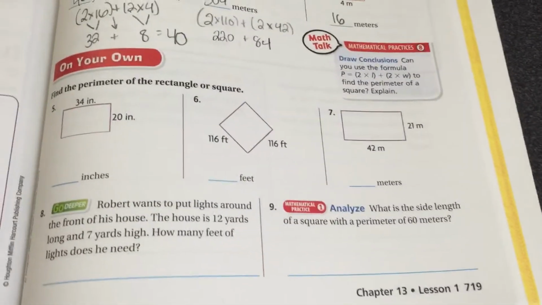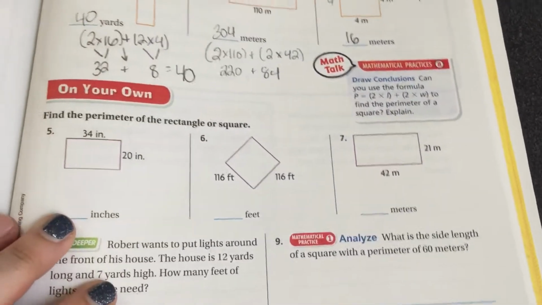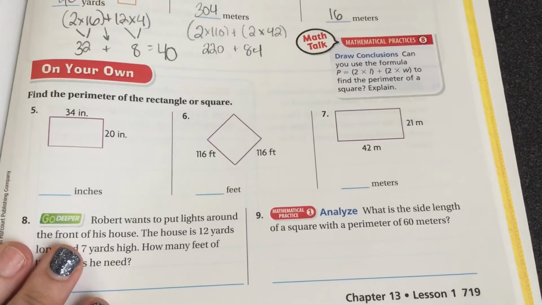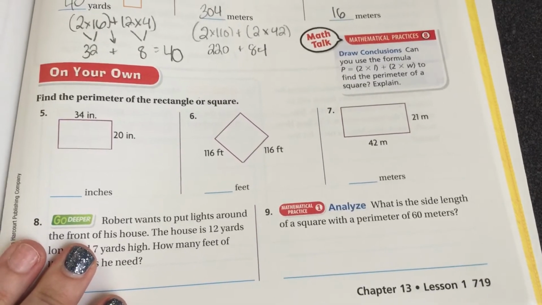So I'm going to have you pause the video here. I want you to try 5, 6, and 7 on your own. And then I'll go over the answers with you. Ready, set, pause.